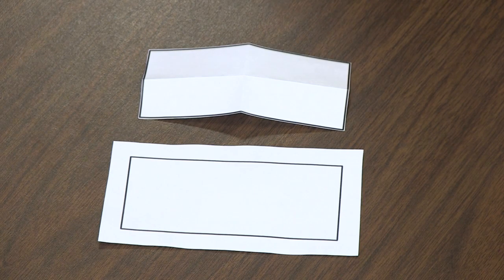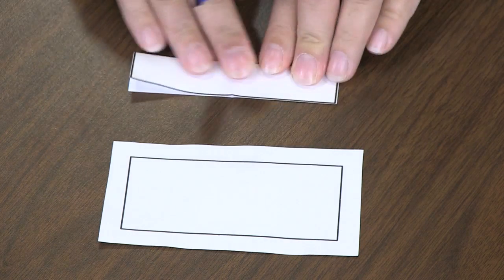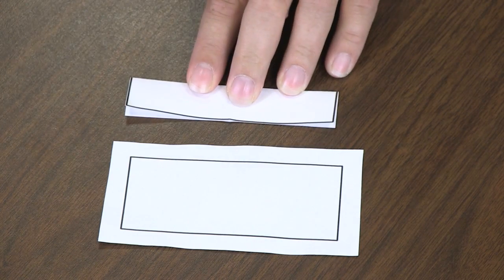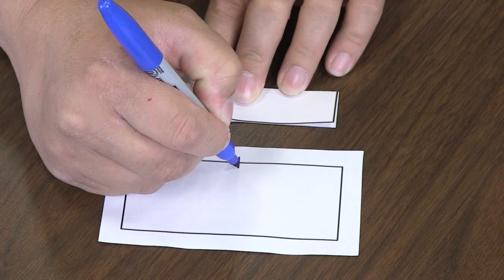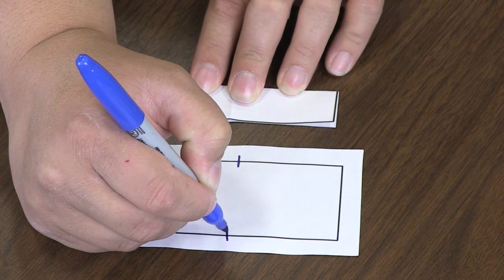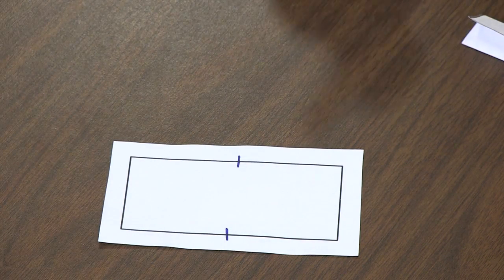First, the traditional way to show congruent sides is to mark each congruent side with a hash mark. Looking at this rectangle, I can see that the top side of the rectangle is congruent to the bottom side. I will mark both sides using one hash mark.